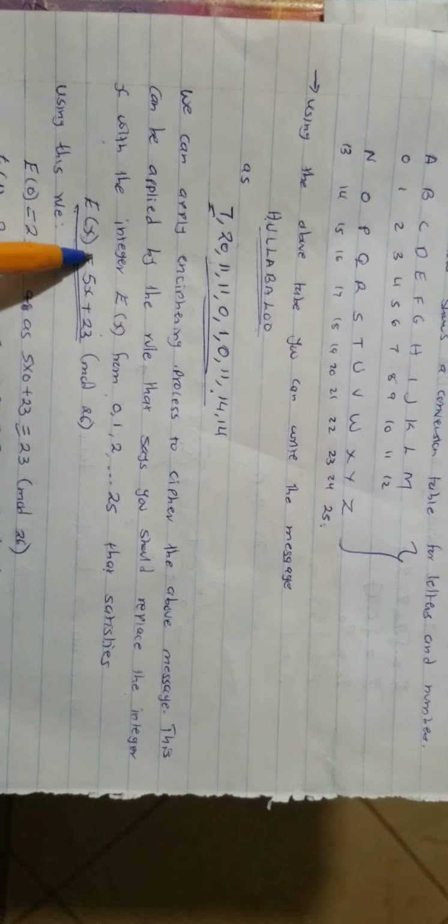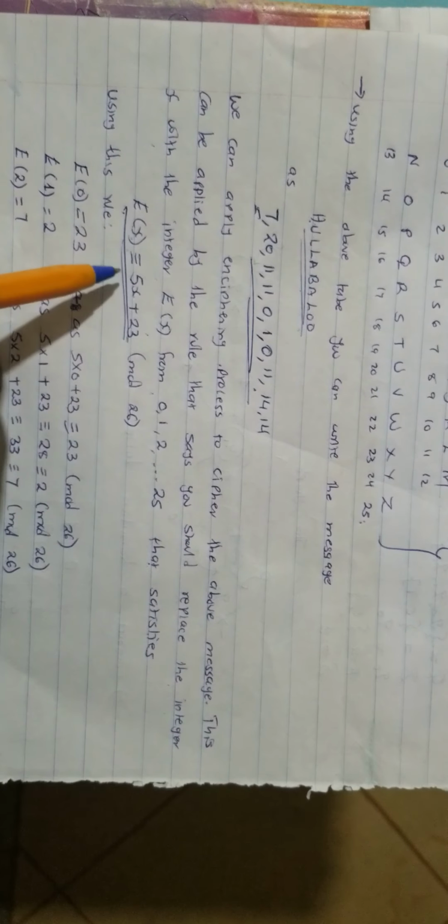An example of a rule says that e of x is congruent to 5x plus 23 modulo 26.